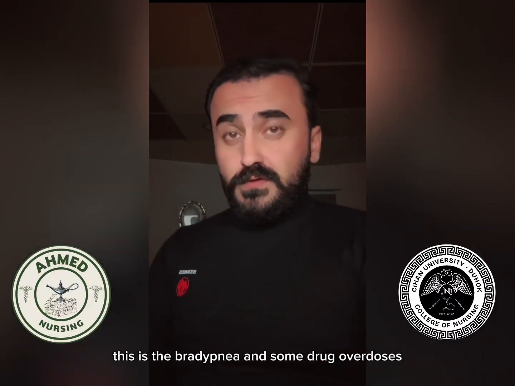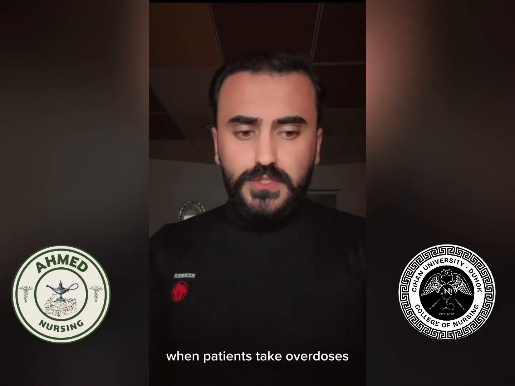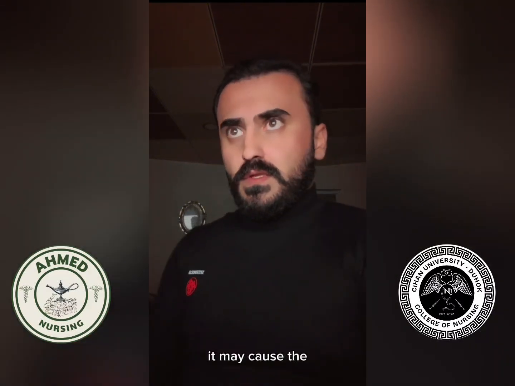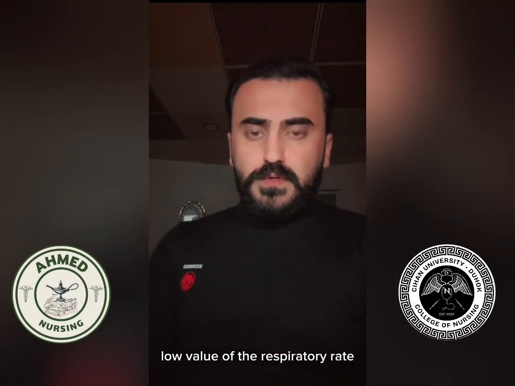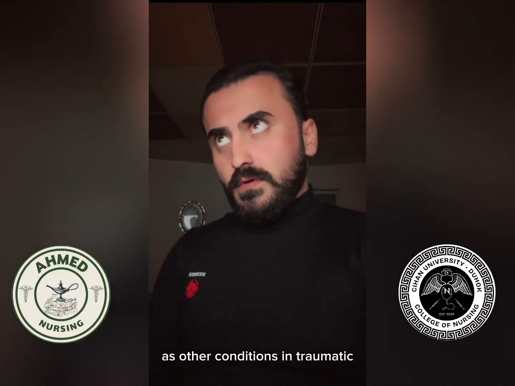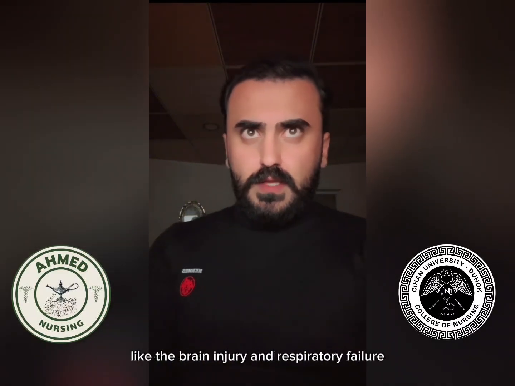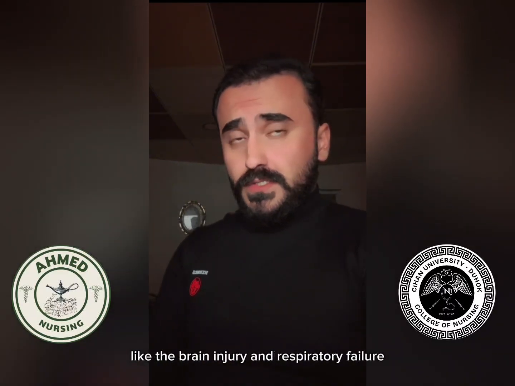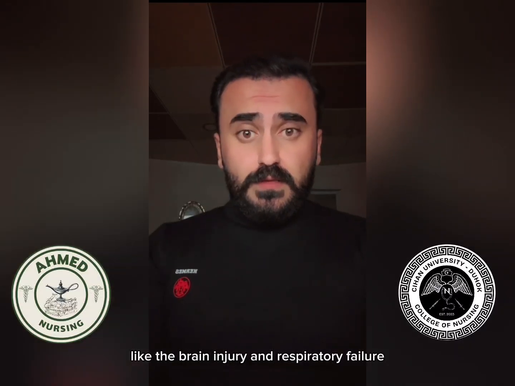Some drug overdoses, when patients take overdoses, may cause a low value of the respiratory rate. Other conditions are traumatic, like brain injury and respiratory failure.